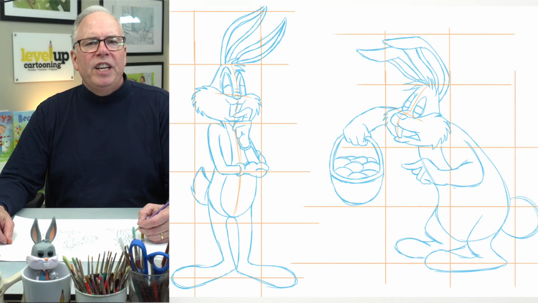So there's a roadmap for the Easter Bunny, Rabbit, and Bugs. Now we're on to step 2. In this step, we do what I call roughing out the features.